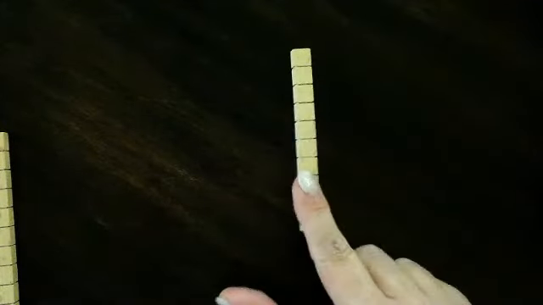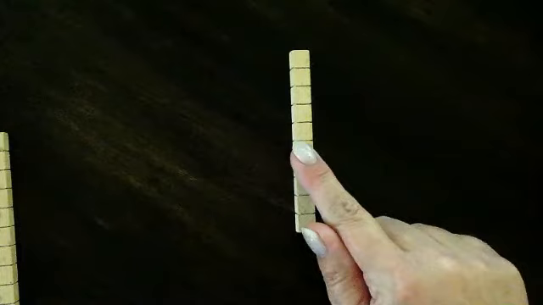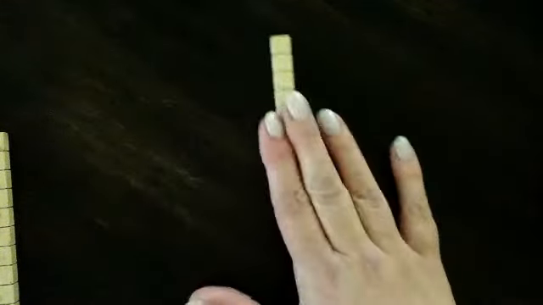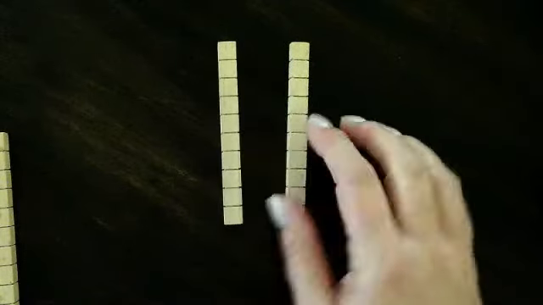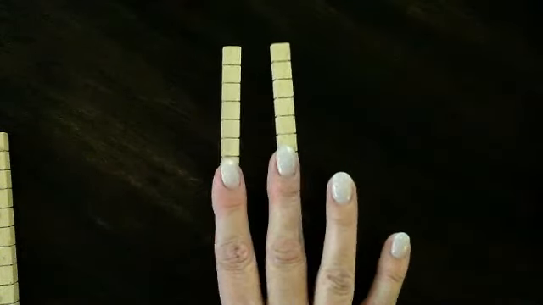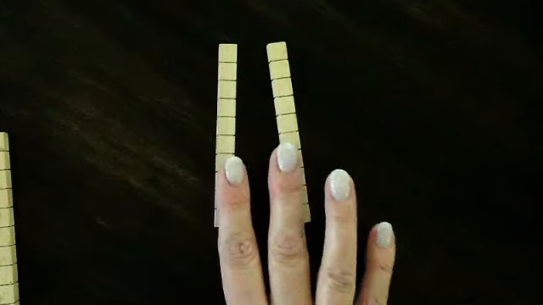So I want to show you a multiple of 10. This is a multiple of 10. This is the same as saying 1 times 10. I have one group of 10. This is a multiple of 10. So this multiple of 10 is 10. If I add another one, now I have two groups of 10, which is the same as 2 times 10. And how much is 2 times 10? Well, now I have 20. So 20 is a multiple of 10.